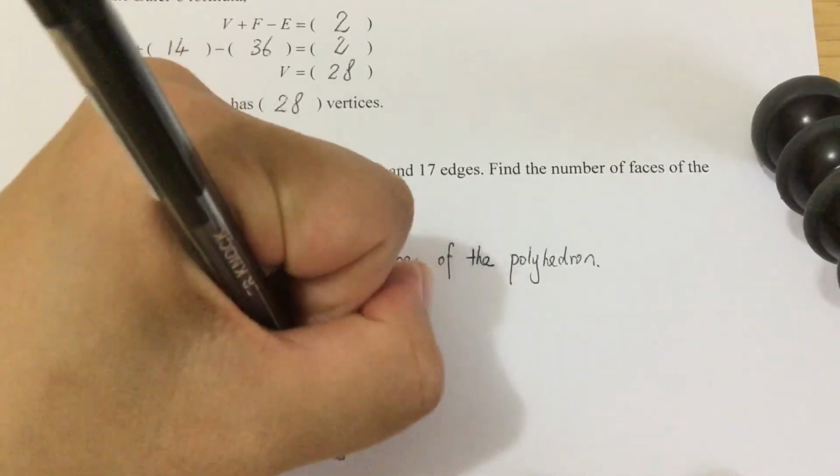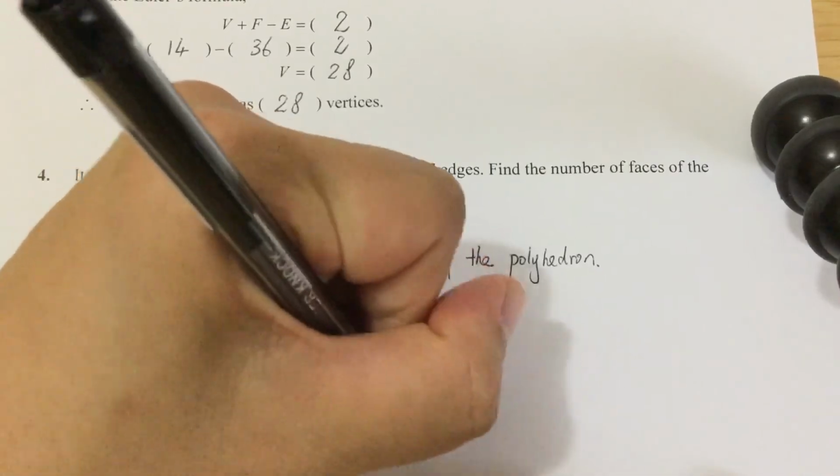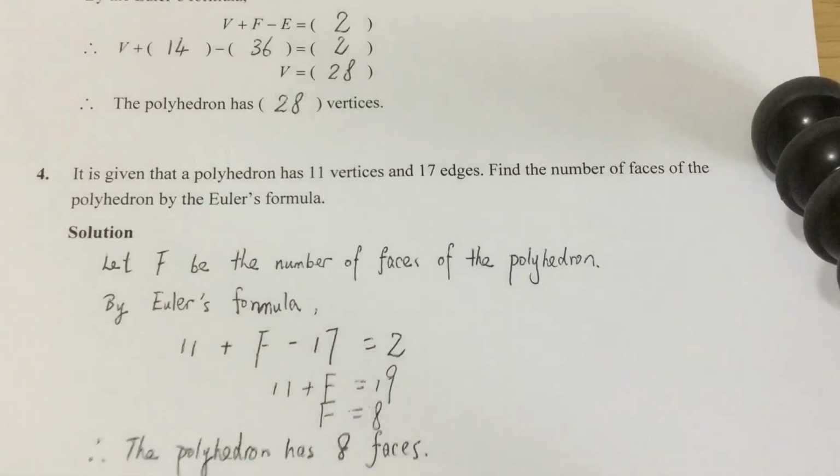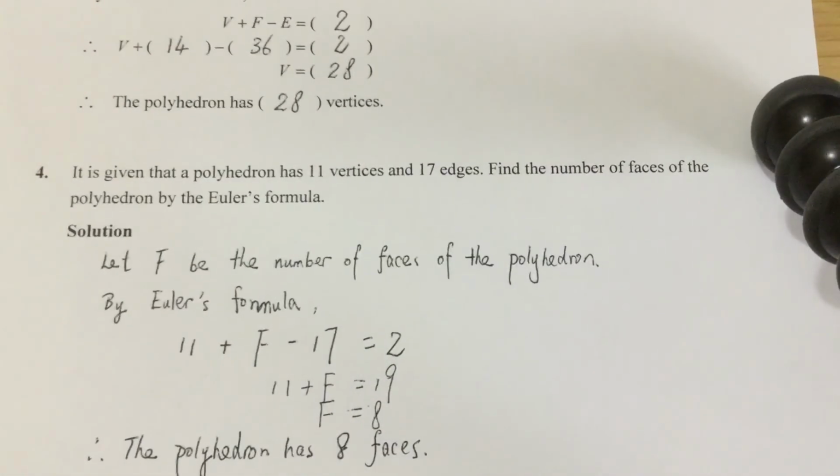Now we have finished this video, so make sure that you know we have learned 3 things. First of all, we learned something called polyhedron. And the second thing, we learned something called regular polyhedron. And the last thing we learned is Euler's formula, to calculate the relationship between the vertices, edges, and faces. Okay, thanks for watching.